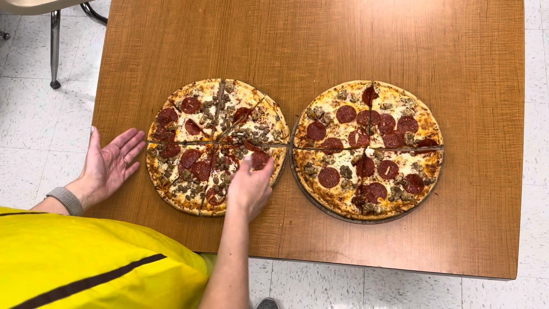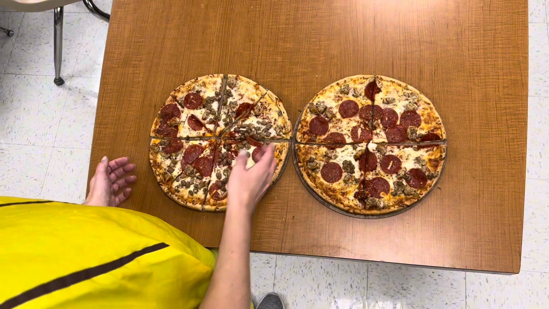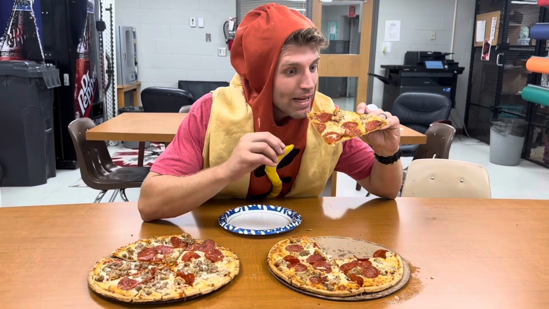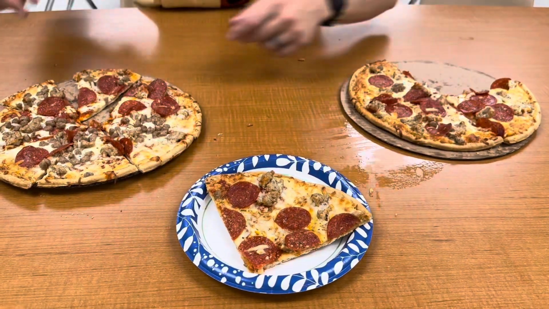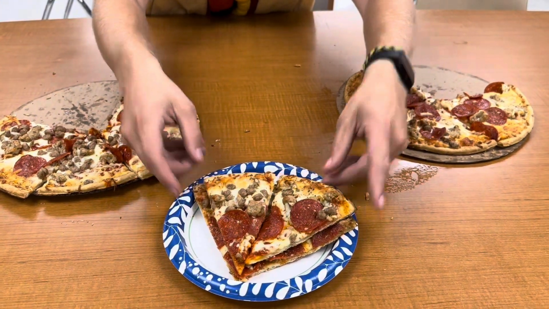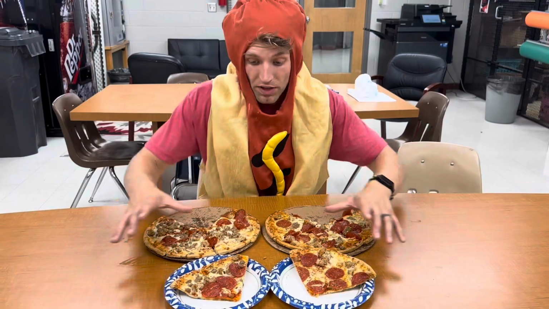Mr. Hot Dog, these are both one whole pizza, just literally cut into different slices. So this pizza has 8 slices because each slice is smaller. Now let's say you were to eat 1 slice from the pizza with 4 slices. That would be the same or equivalent to me eating 2 slices from the pizza with 8 slices. These are both equivalent because they have the same value.